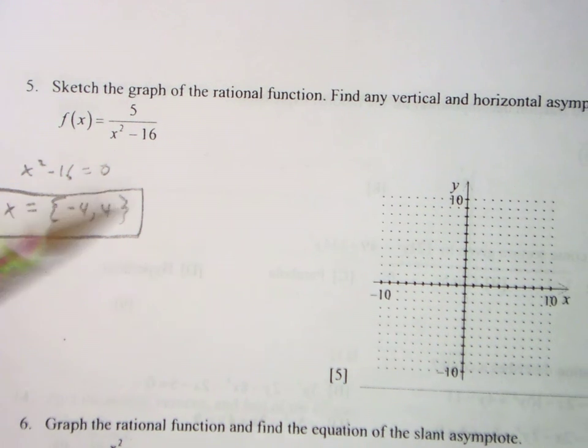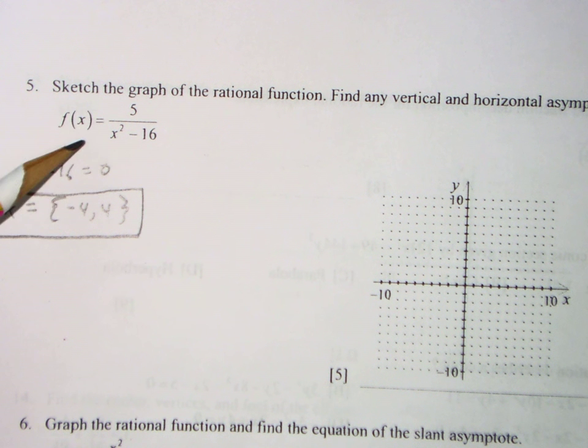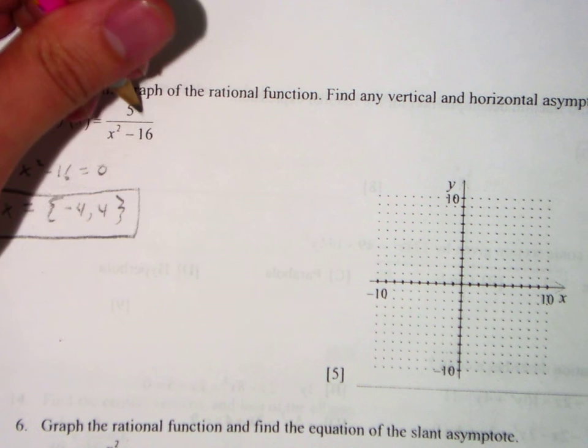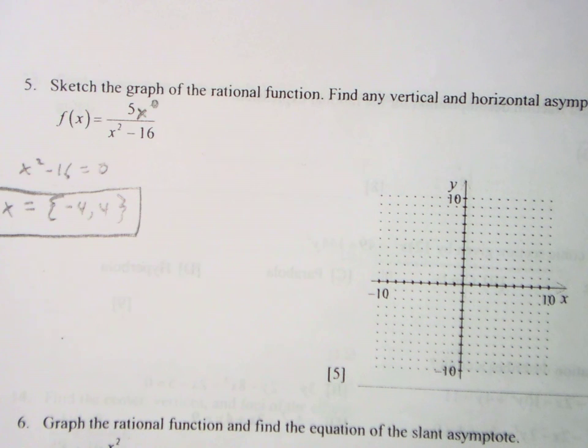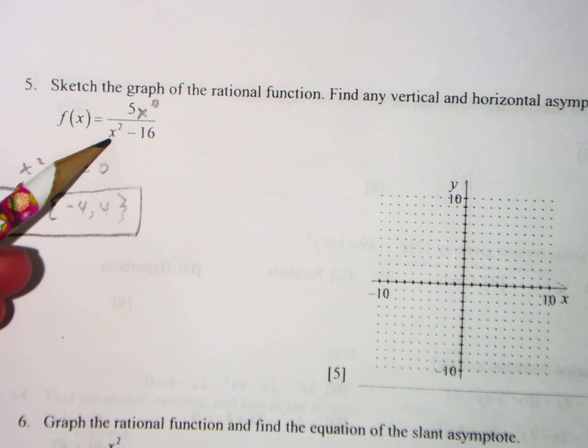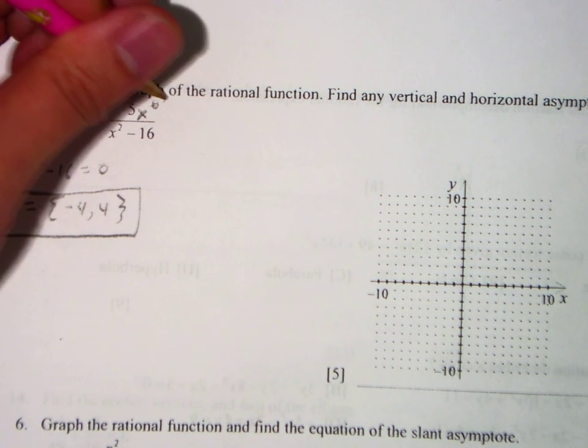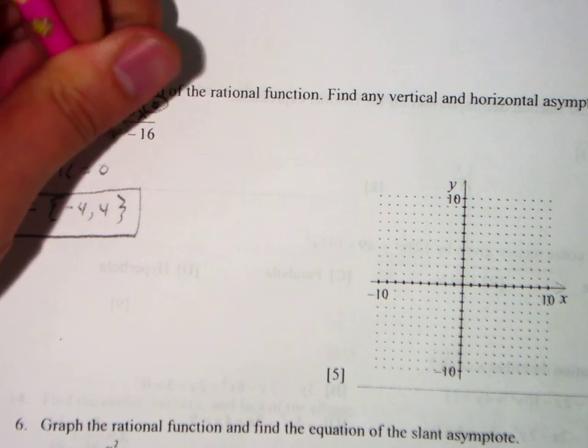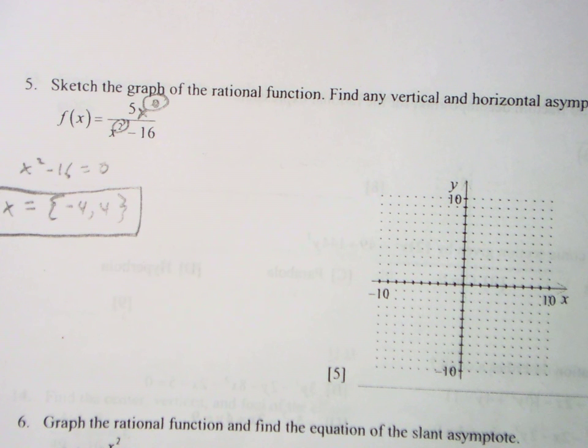Okay, again, I'm looking at the degree of the numerator and the degree of the denominator. Degree of the numerator would be 0 because it's just a number. X to the 0th power is 1. And right here, my degree of the denominator is 2. So again, I'm looking at degrees. This time my numerator is less than the denominator.